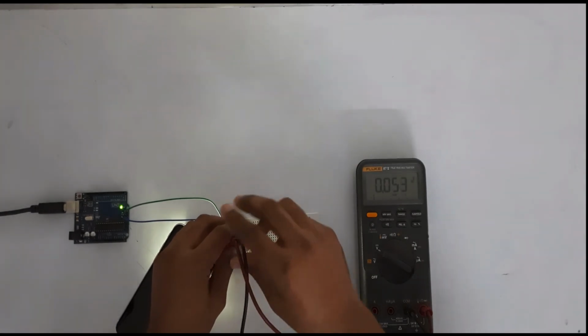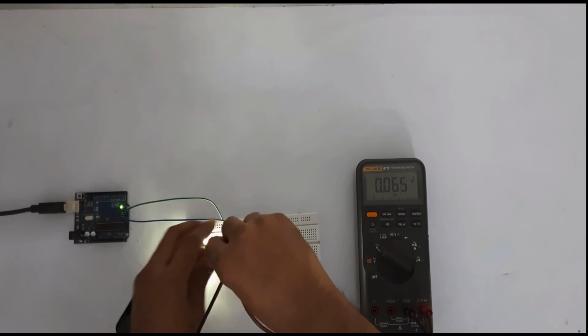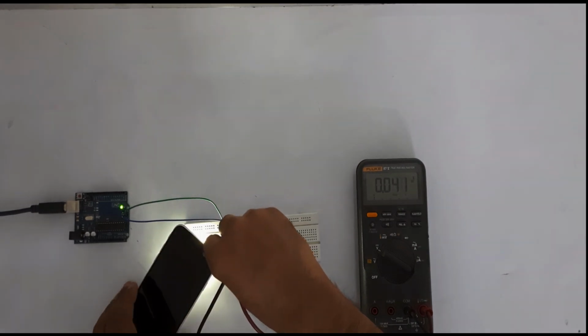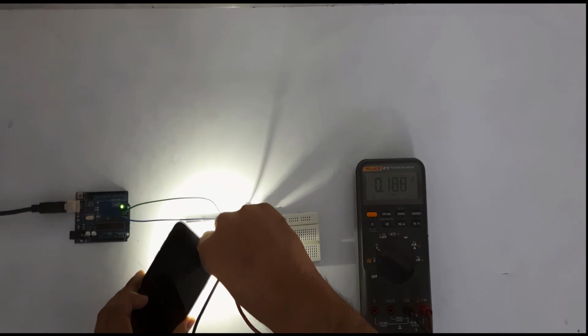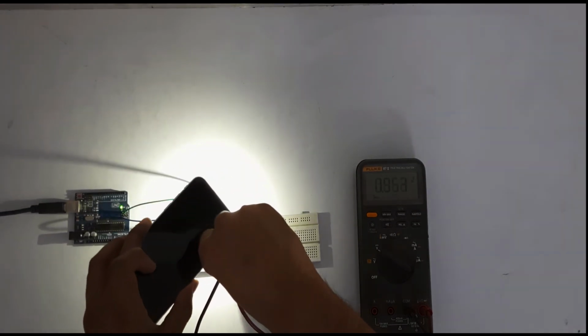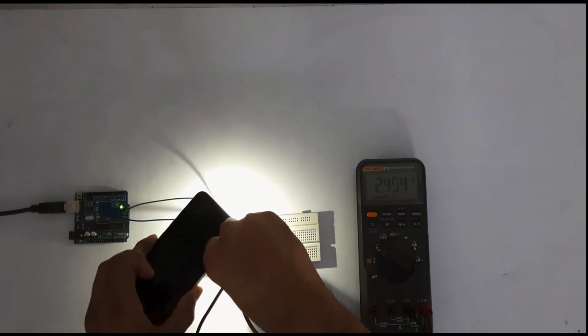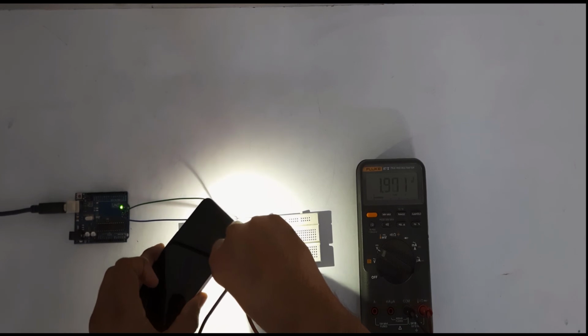As you can see, the value changes from 0.008 to 0.044 something, and as we keep increasing the exposure, as the exposure to the light increases, the voltage is also increasing.